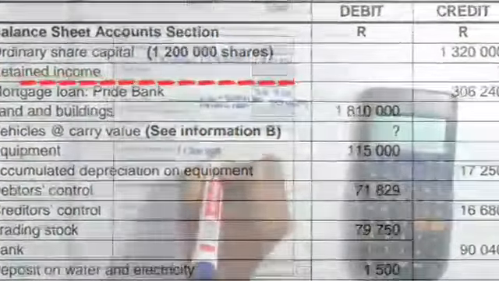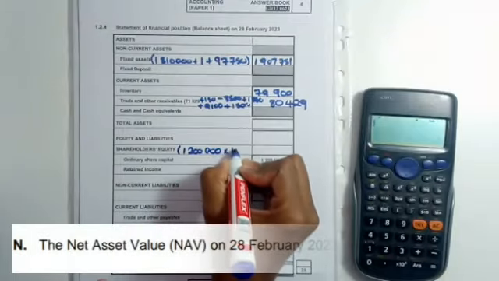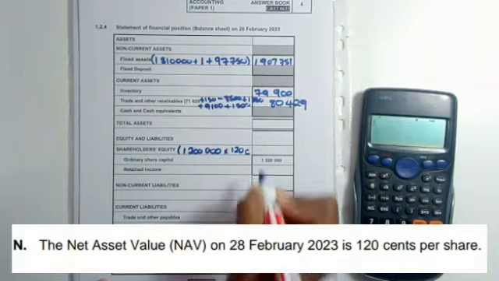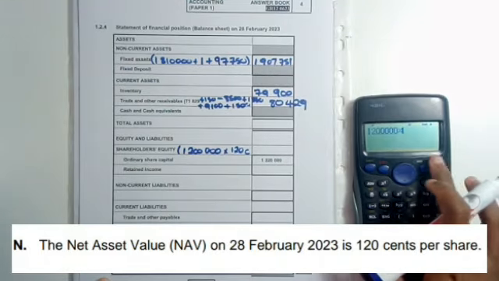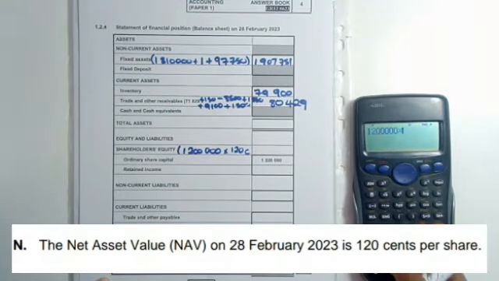1,200,000 shares that we are going to multiply at 120 cents. You are going to say 120 cents is the same as 120 over 100.